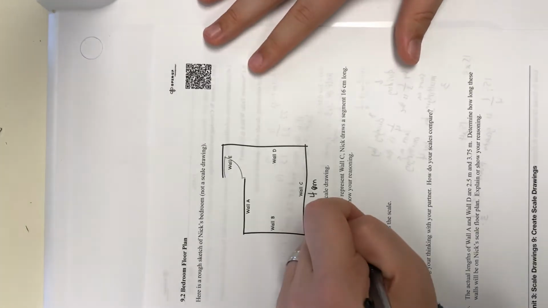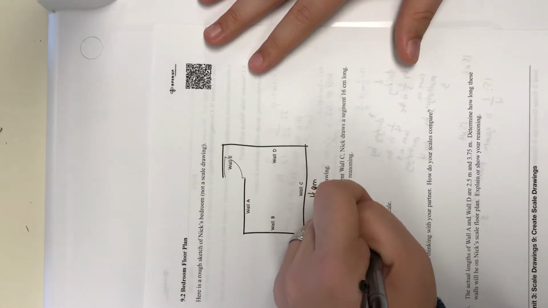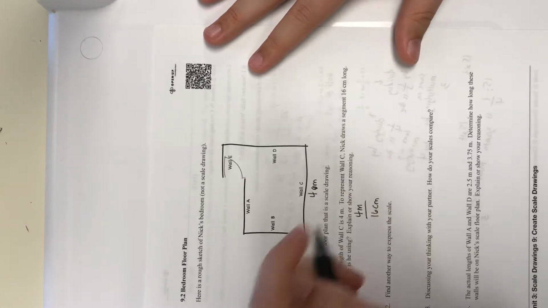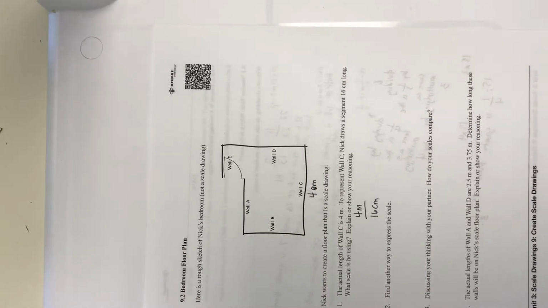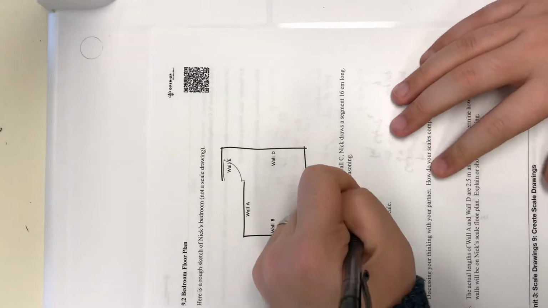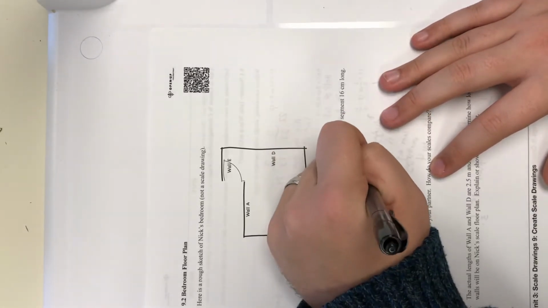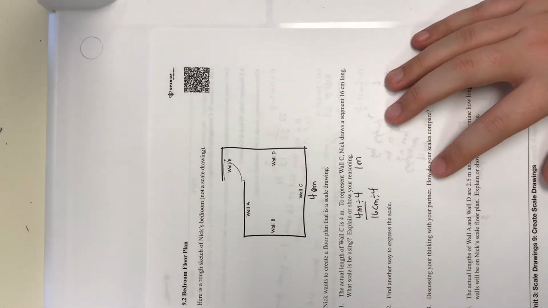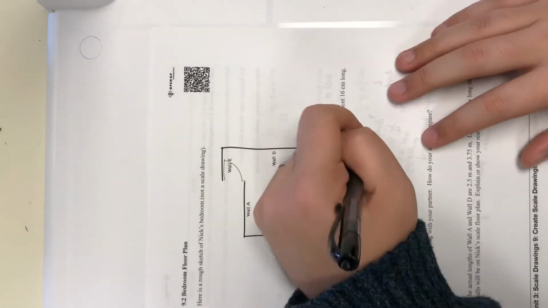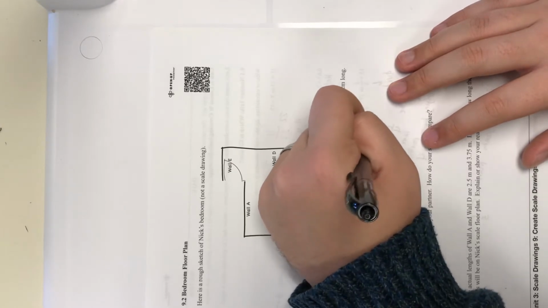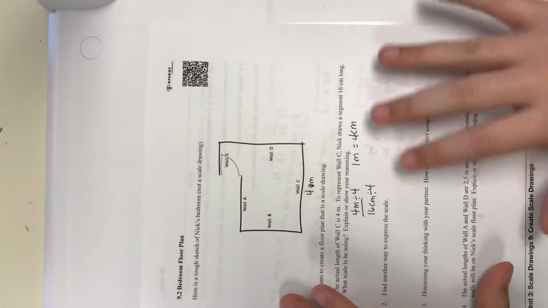What I like to do is put the actual 4 meters over 16 centimeters. This is a ratio, so our scale can be found by writing a ratio. I can divide both of them by 4, because 4 goes into 16 and 4 goes into 4. So I know that 1 meter of actual distance is represented by 4 centimeters on the drawing. That's what we're trying to get at here.